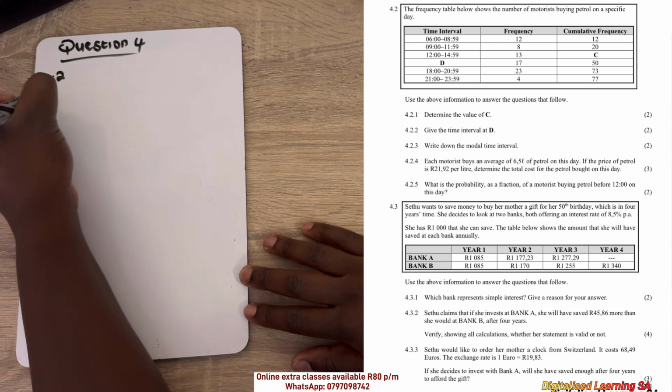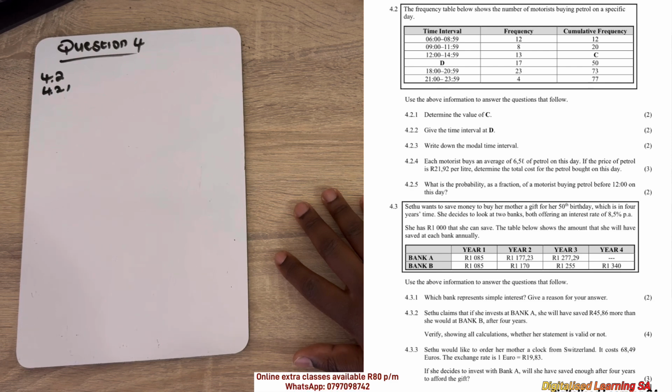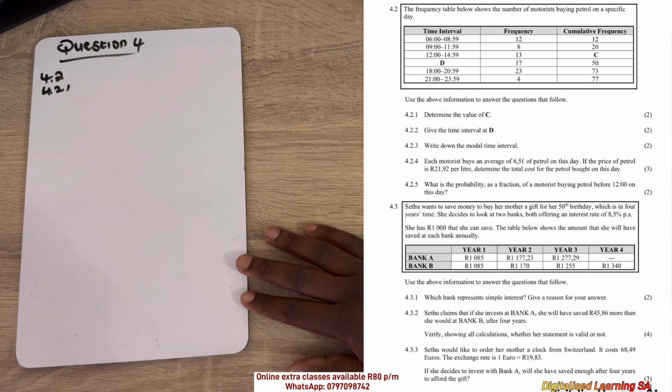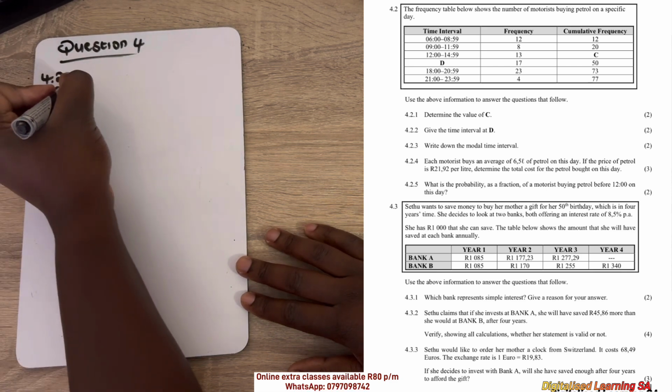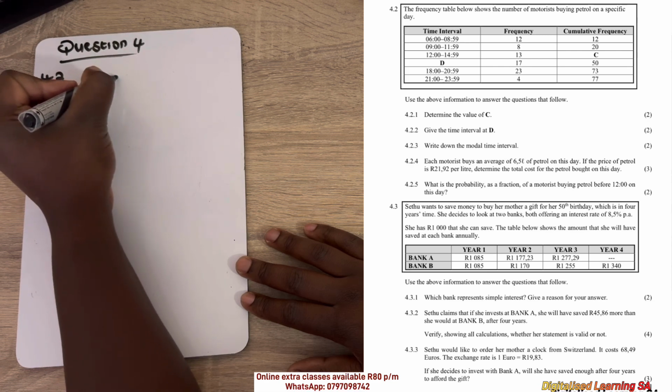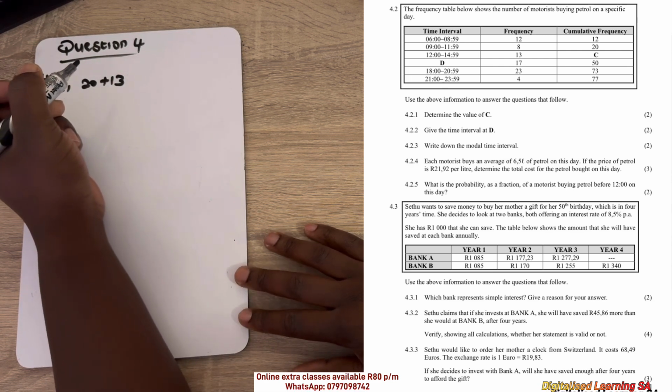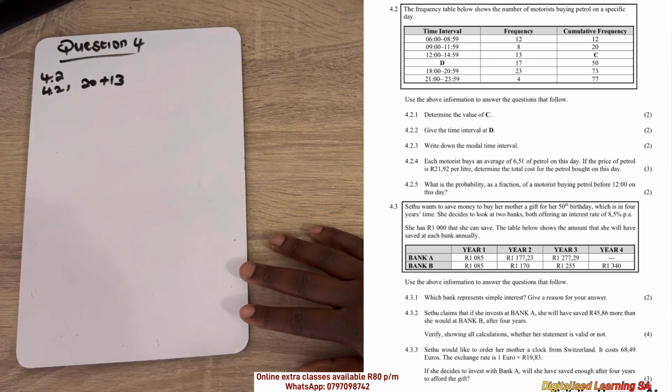We'll start with question 4.2.1, which says determine the value of C. If we look at our table, the value of C is missing. To get C, we just add 20 plus 13, because if you look above C, you can see that we have 20.